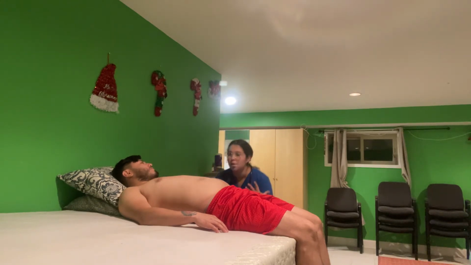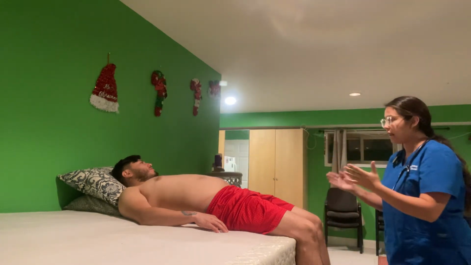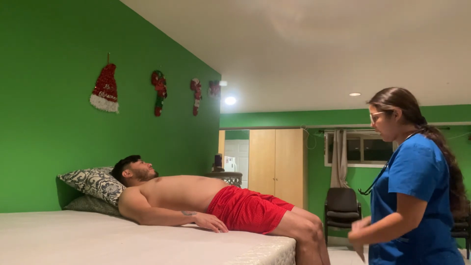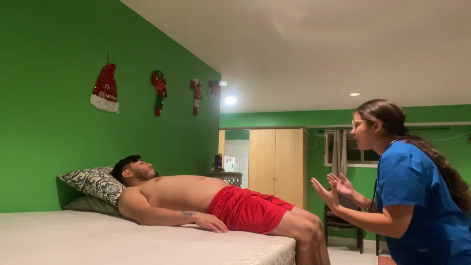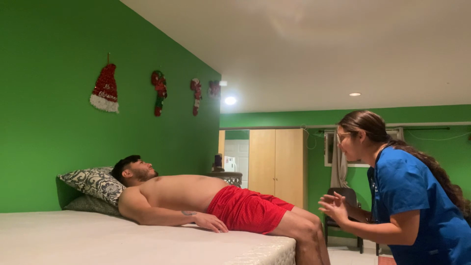Now I'm going to look down here for the contour. I see his abdomen is rounded. And then I'm going to look from the end of the bed to see symmetry. The abdomen is symmetrical.